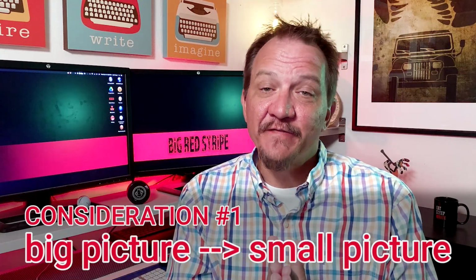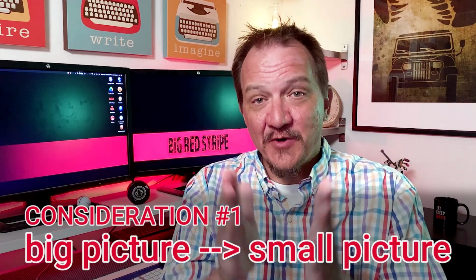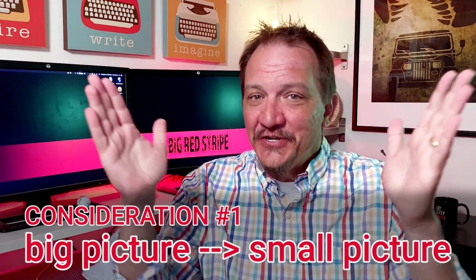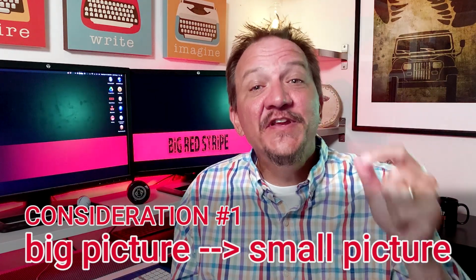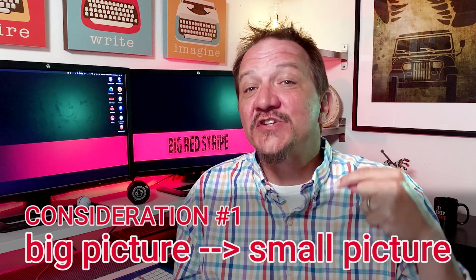Consideration number 1. You need to always move from big picture to small picture, from large to tiny. If your initial revision passes are focused on fixing grammar and lines of dialogue, okay, you're starting at the tiny. That's not the right way to approach it. You want to make sure that the big things are working first and then start drilling down. So here's a rough list. I'm not listing everything. This is not exhaustive, but this should give you a good idea of where things land.